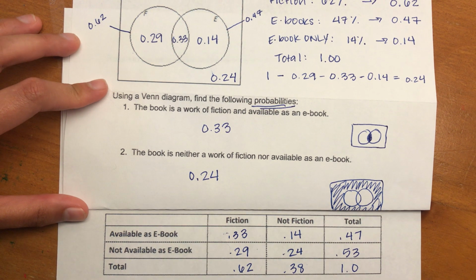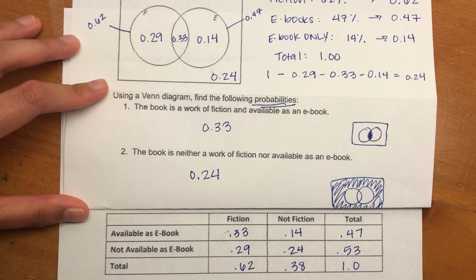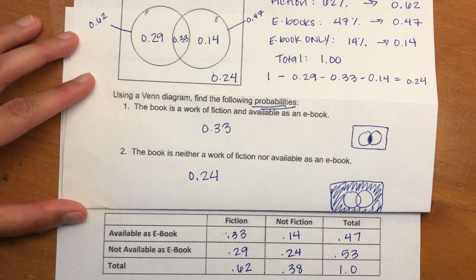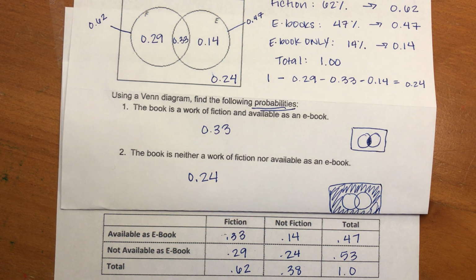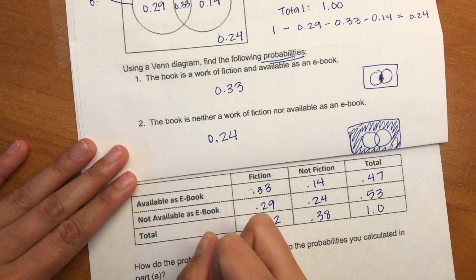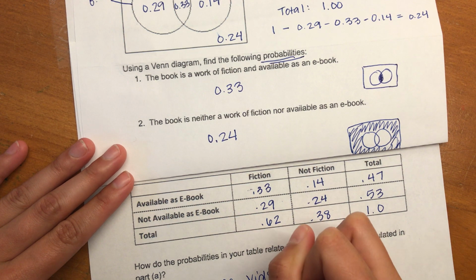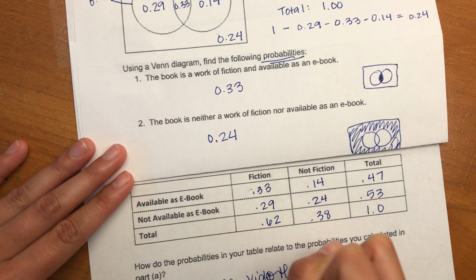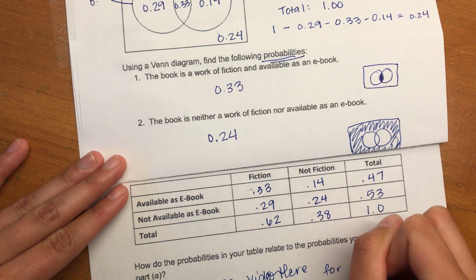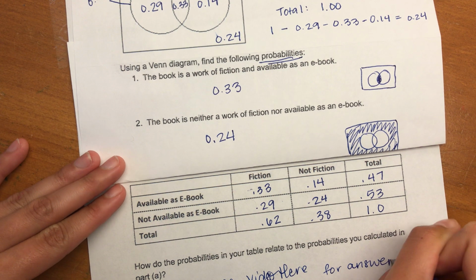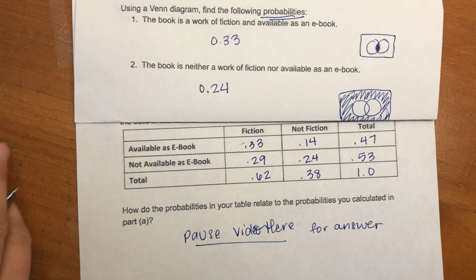So take a minute and pause this and look at this and see how you can get each of these numbers from the Venn diagram. Okay, so I'm not going to give it a written answer. I want you to pause the video here for the answer, in case you're looking at those notes.